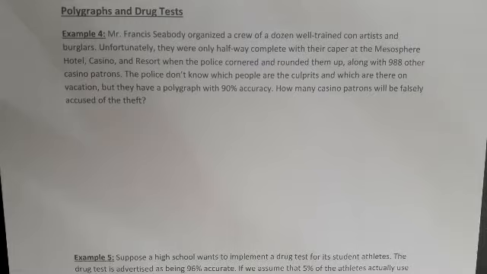Mr. Francis Seabody organized a crew of a dozen well-trained con artists and burglars. Unfortunately, they were only halfway complete with their caper at the Mesosphere Hotel, Casino, and Resort when police cornered and rounded them up, along with 988 other casino patrons. That seems like a nice round even number for some odd reason. The police don't know which people are the culprits and which are there on vacation, but they have a polygraph with 90% accuracy. How many casino patrons will be falsely accused of the theft?